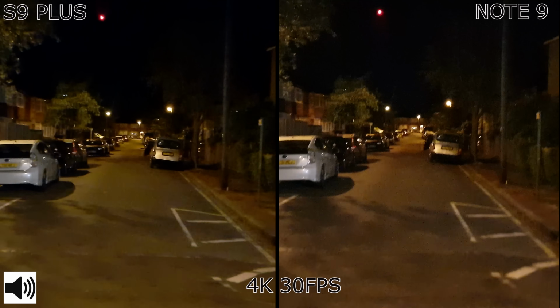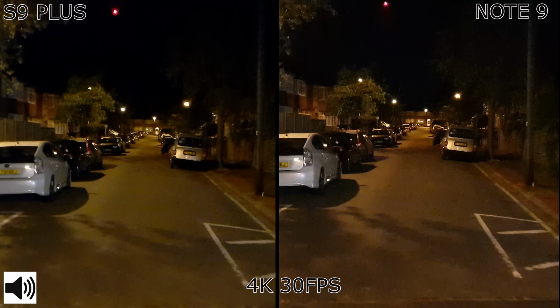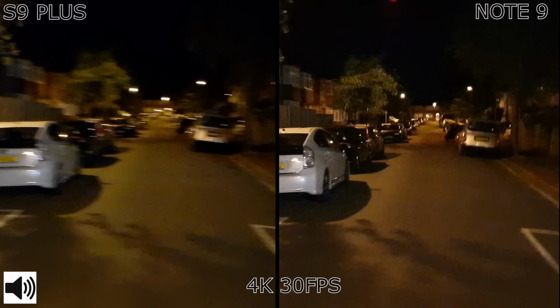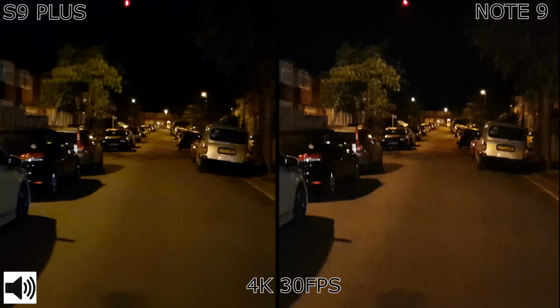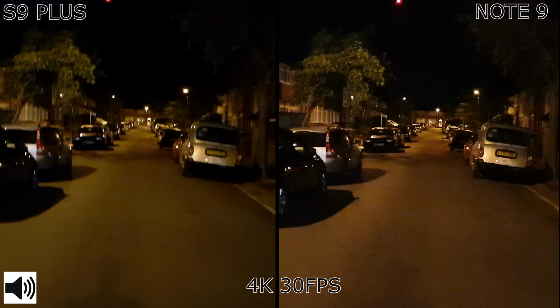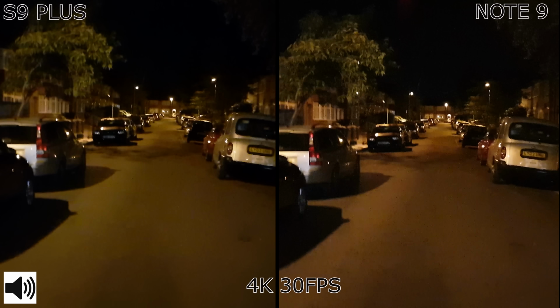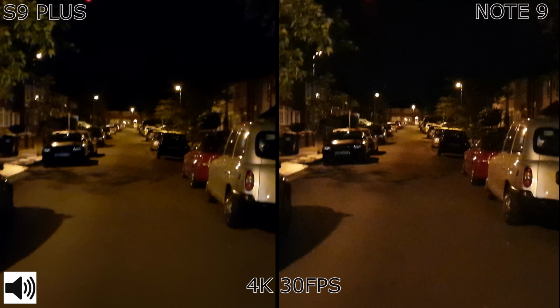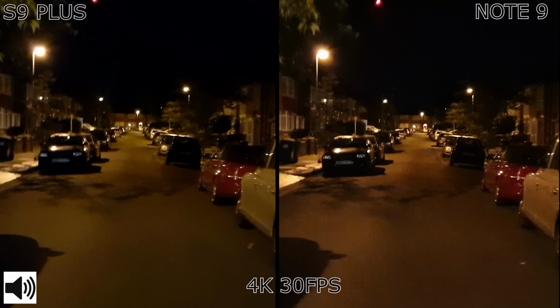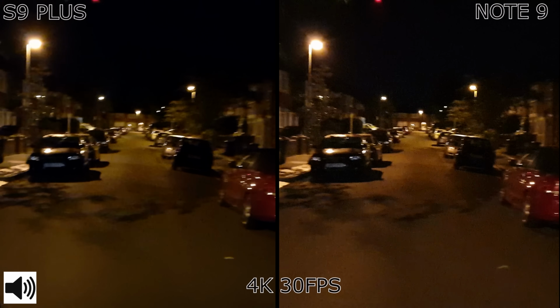Now we're in the 4K 30 frames a second video recording mode on the Galaxy Note 9 versus the Galaxy S9 Plus. And we're just testing out the low light performance, the image quality and the stabilization in low light. And again, both these cameras do have the exact same hardware in terms of a 12 megapixel telephoto 2x zoom lens with optical image stabilization.